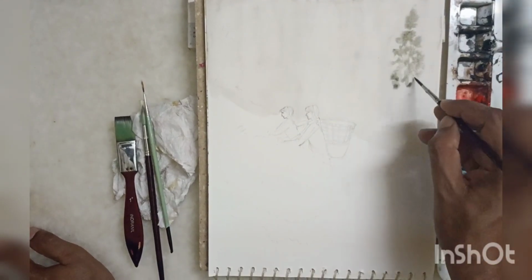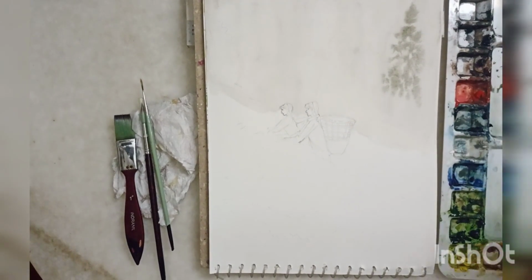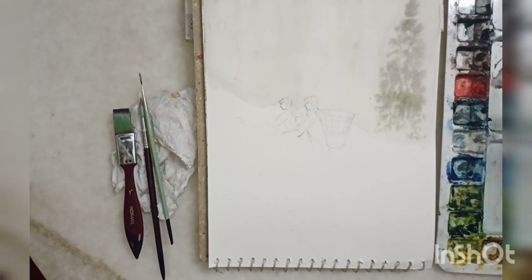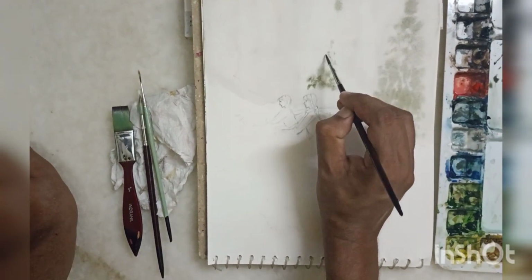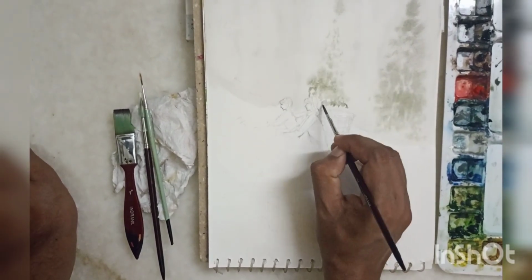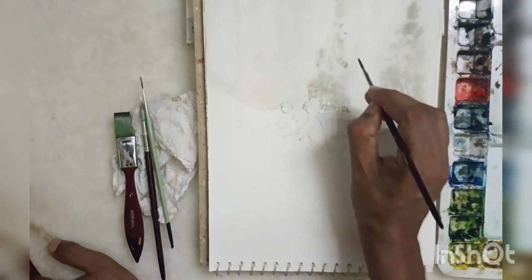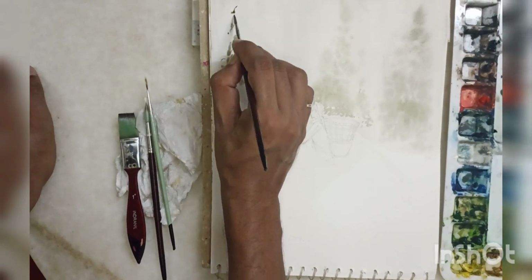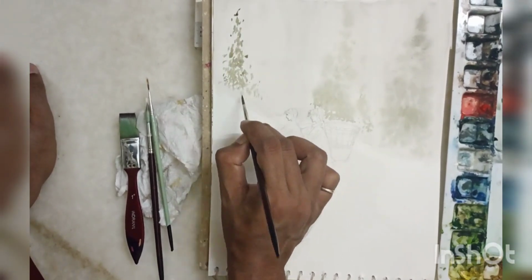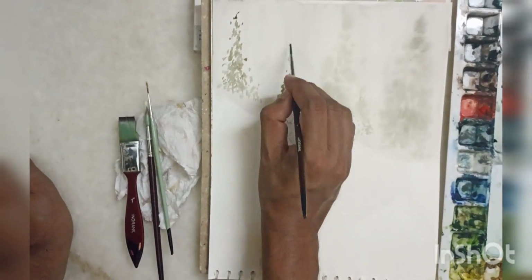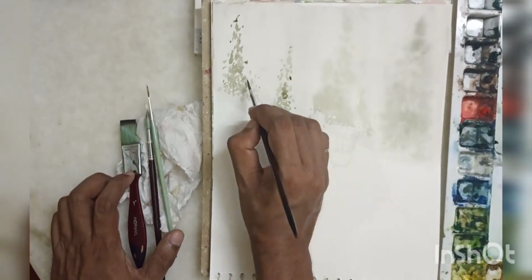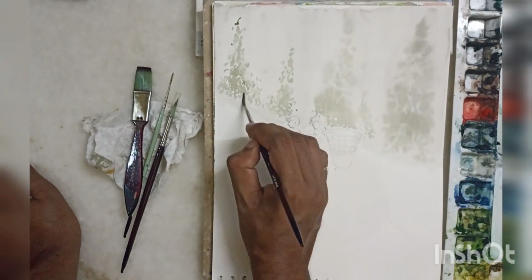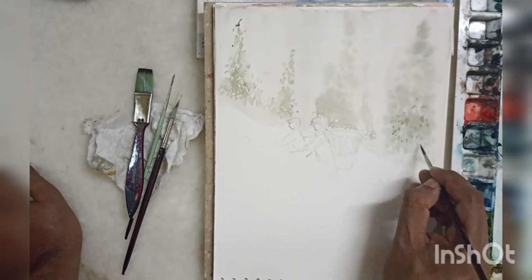I am now painting a pine forest at the backdrop with sap green, ivory black, and brown sienna. As it is wet paper, it will give a better effect, bringing out a hazy picture of the pine forest at the backdrop, because during a foggy morning we can't see clearly at a distance. So this is what I am doing, and you will feel that there is a pine forest at the backdrop of this tea garden.